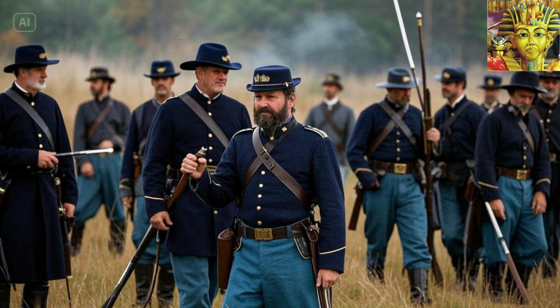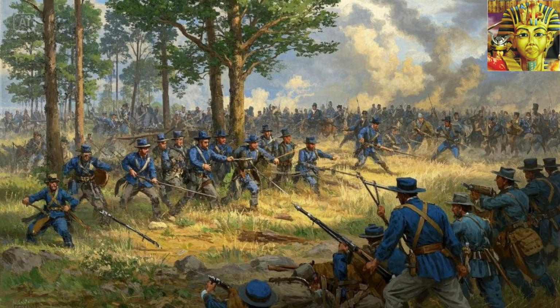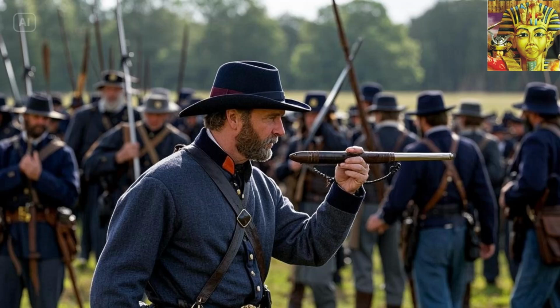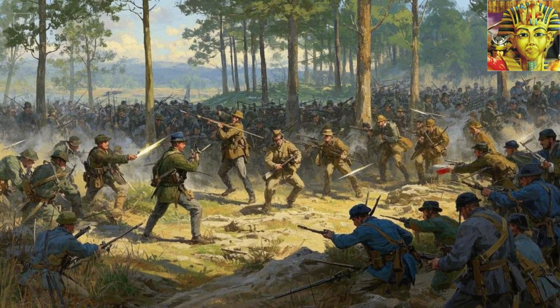Comparison with Chickamauga. The Battle of Antietam had a lower total number of casualties than Chickamauga, but it was the bloodiest single-day battle of the Civil War. The casualty rate at Antietam was approximately 22%, which is lower than the casualty rate at Chickamauga, 28%. However, the intensity of the fighting at Antietam, concentrated in a single day, makes it one of the most devastating battles of the war.